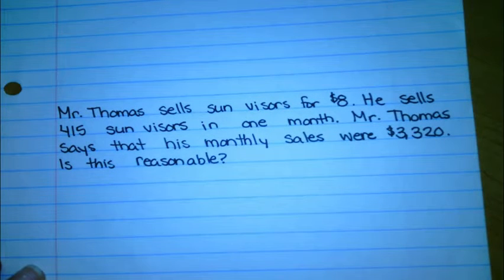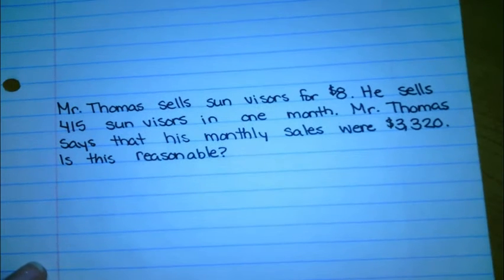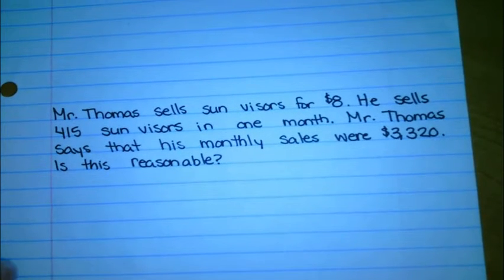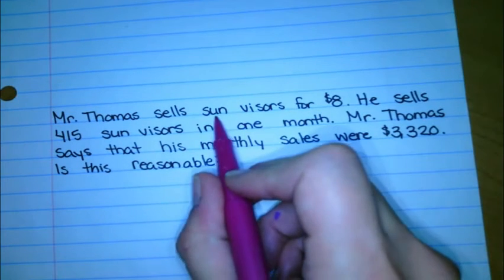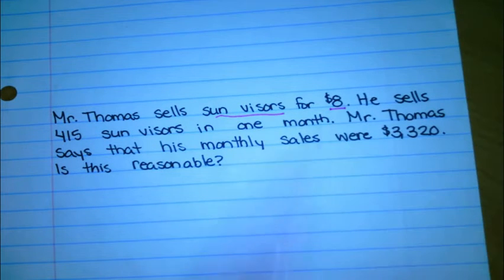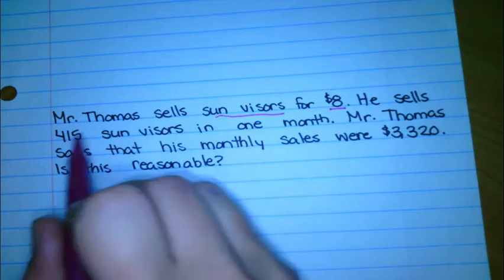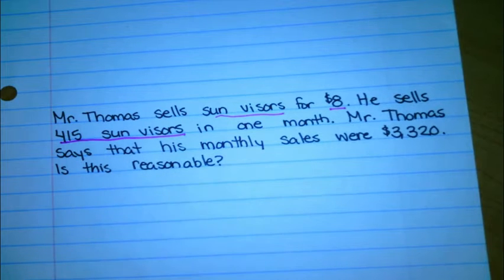Mr. Thomas sells sun visors for $8. He sells 415 sun visors in 1 month. Mr. Thomas says that his monthly sales were $3,320. Is that reasonable? So the first step you'd need to do is have your child figure out, what is the question we're trying to solve? What operation are we using? Well, you know Mr. Thomas is selling sun visors and that they're $8, and he sells 415 of them.